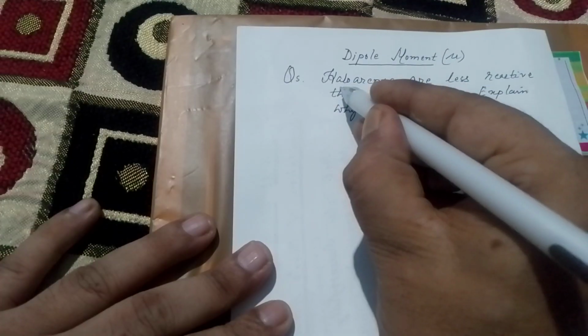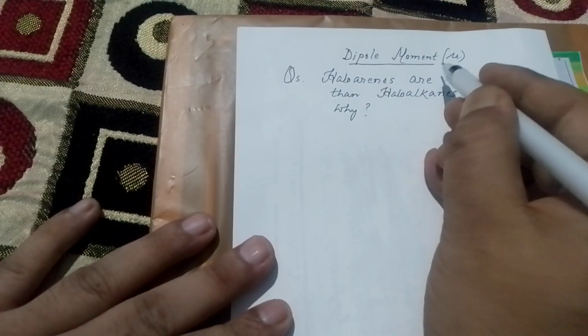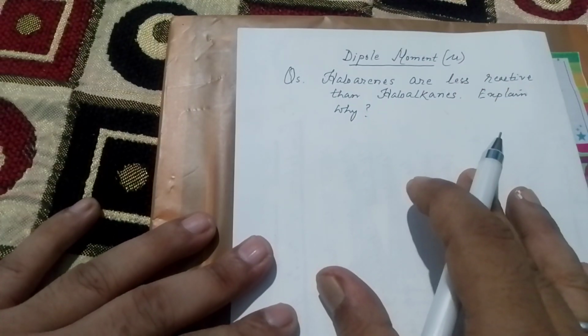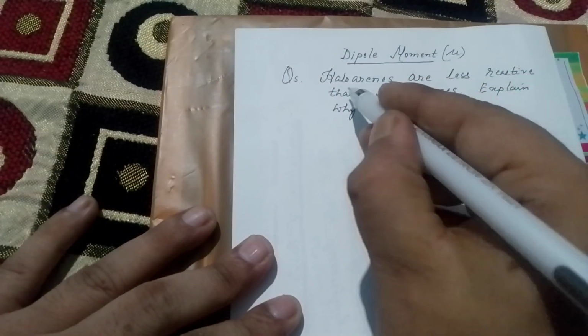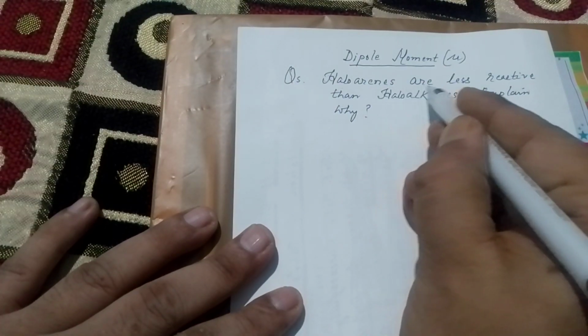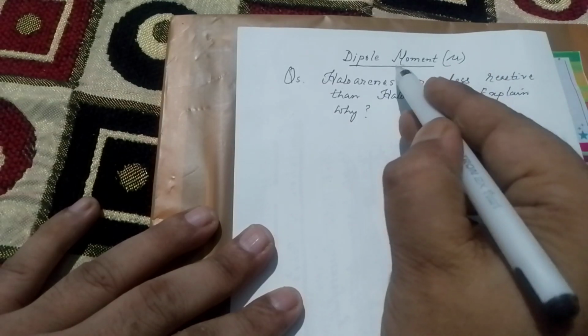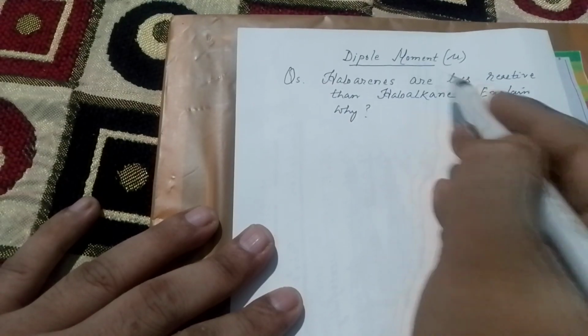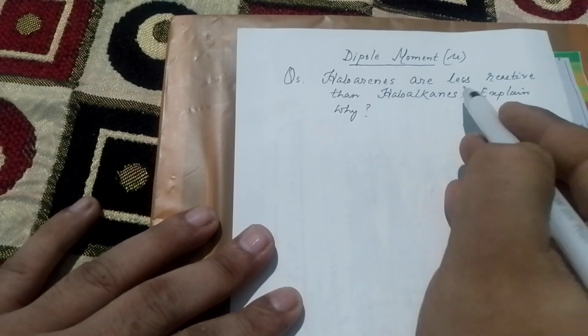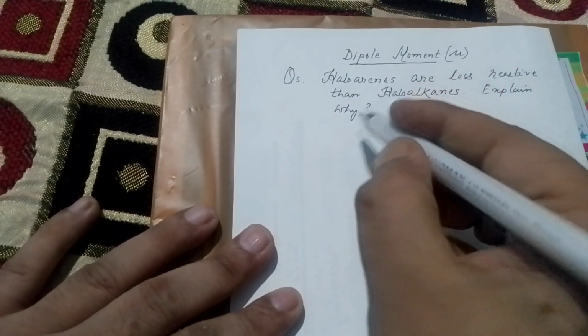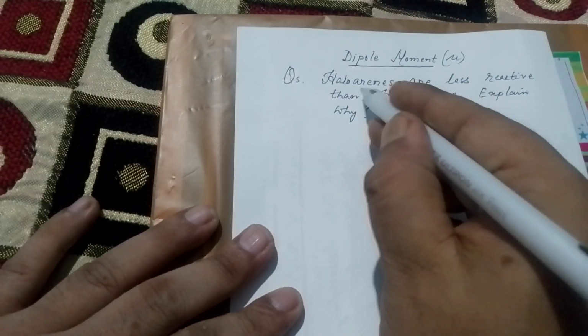Now here, dipole moment is nothing but the separation of charge between the two atoms within the same molecule. Here they've said haloarenes are less reactive than haloalkanes. Explain why. This is related to the dipole moment, and here the stability and instability are being discussed in relation to the dipole moment.